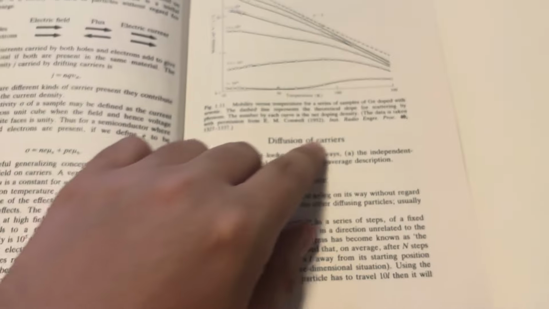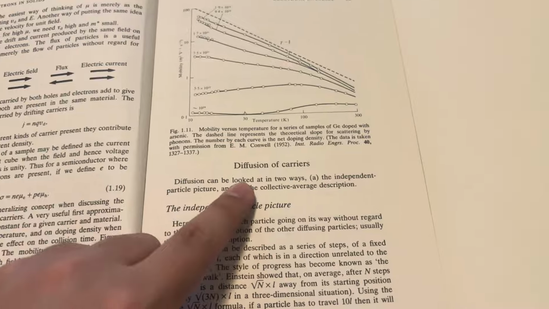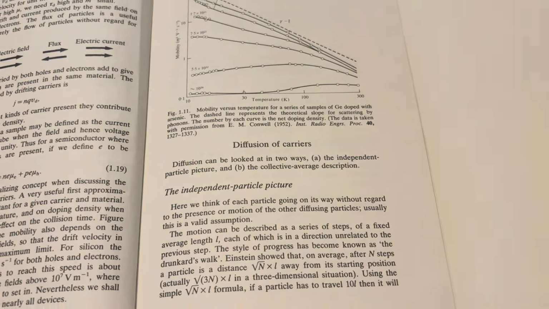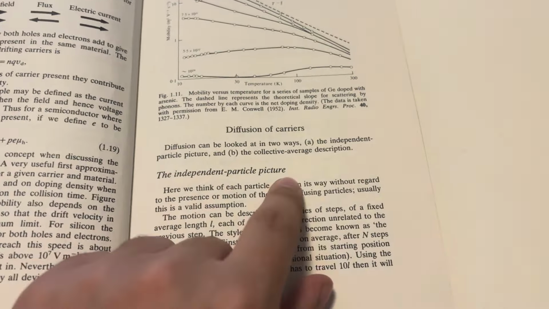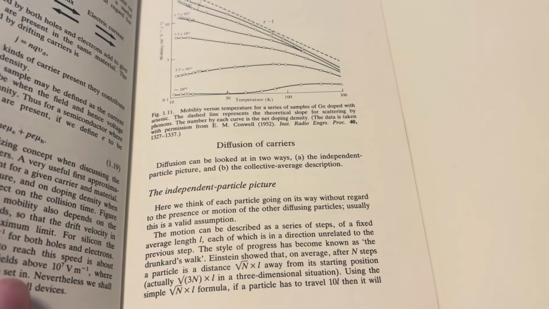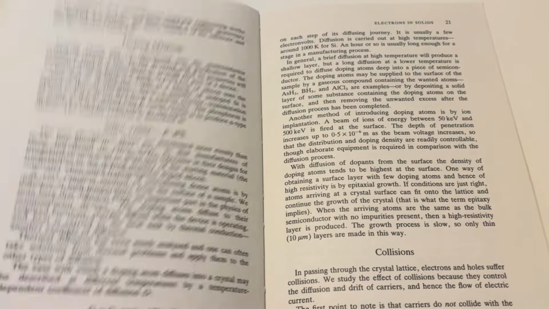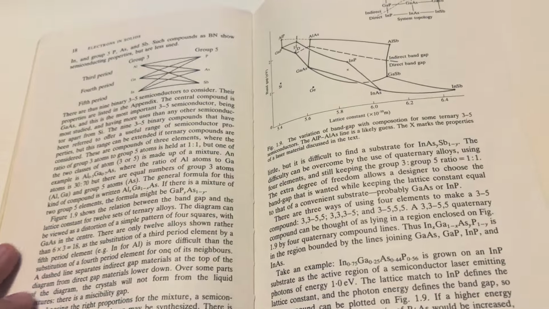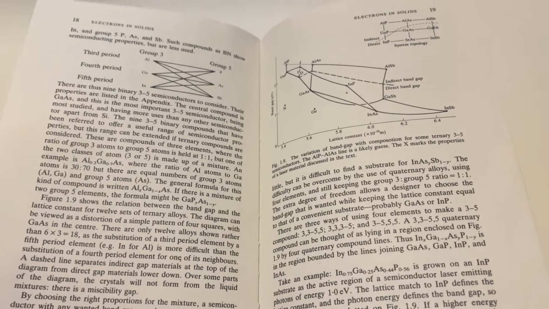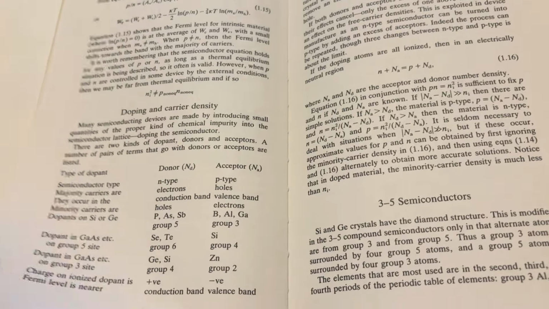Okay, these are subsections. So these are the sections I mentioned. The general chapter is electrons in solids. The section is diffusion of carriers, and it has subsections. It has a lot of diagrams and things, which is plenty nice. It has a lot of graphs as well, which is really useful for understanding better.